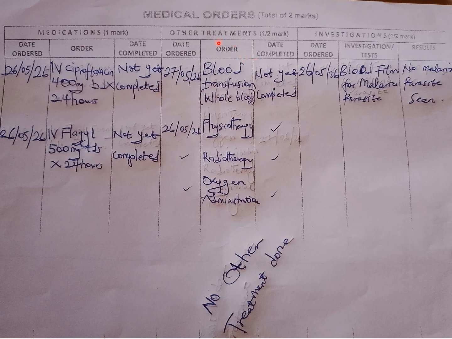Other treatments refer to other interventions given to the patient aside from the medications. For example, blood transfusion, physiotherapy, radiotherapy, oxygen therapy, cognitive therapy, nutritional therapy, etc. If it is done, it will be in the folder or the electronic system, so just write a date.